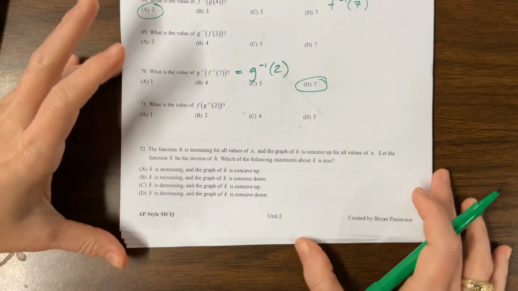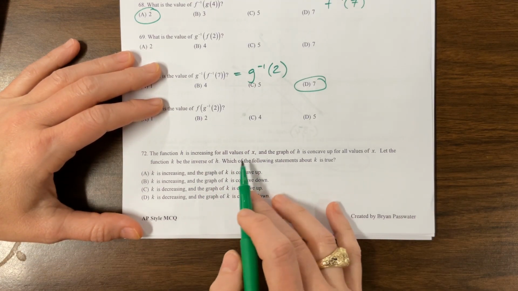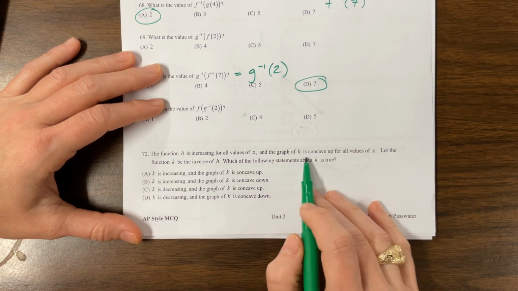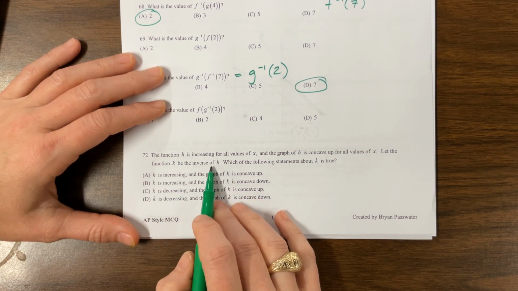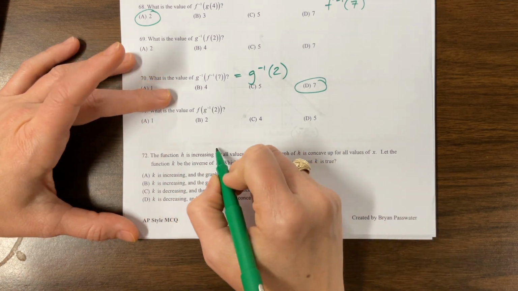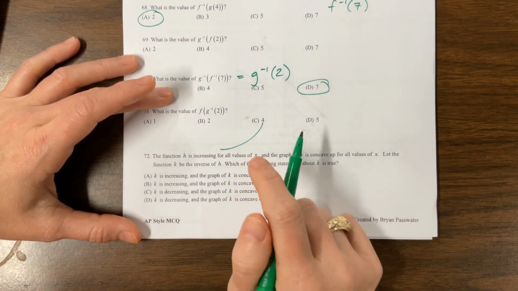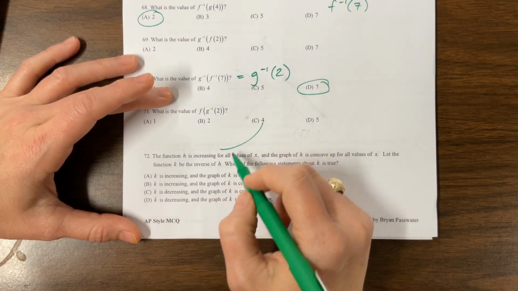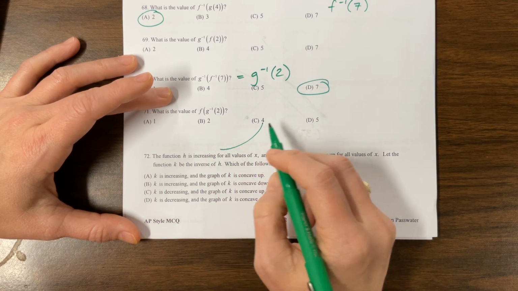That's pretty good. Okay, the function h is increasing for all values. The graph is concave up for all values. Let the function k be the inverse. Okay, so here's what I imagine. If it's concave up and increasing, it's going to look something like that. Which of the following statements is true? If I switch x and y, what I have done is I have reflected it over the line y equals x.